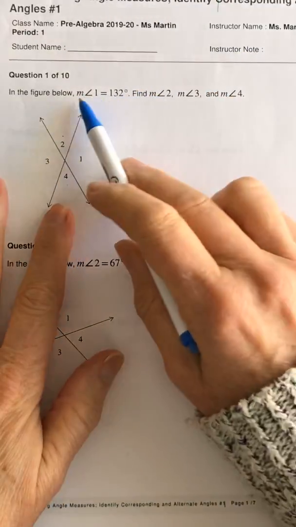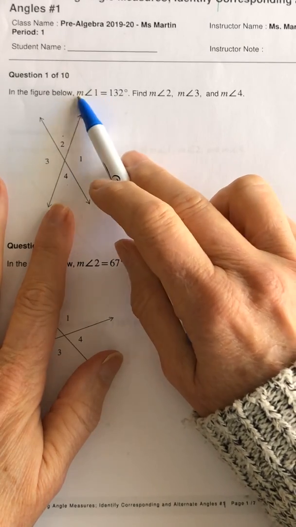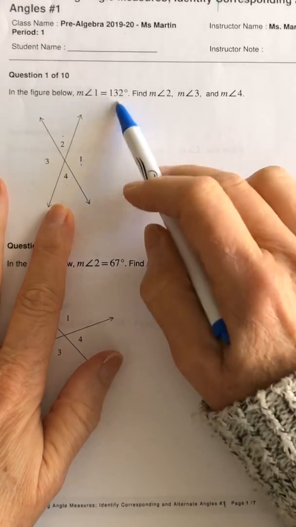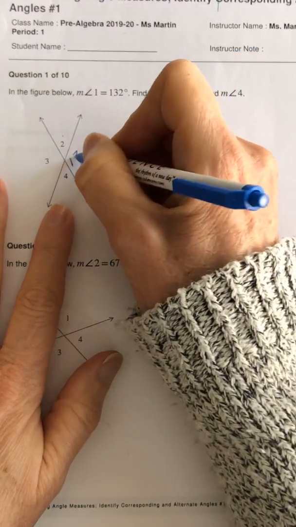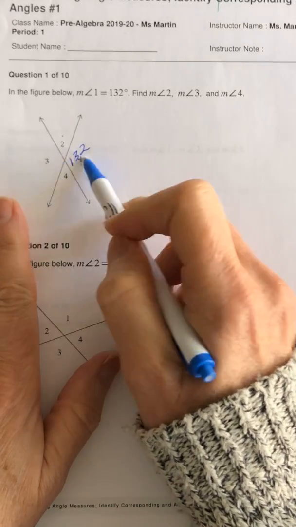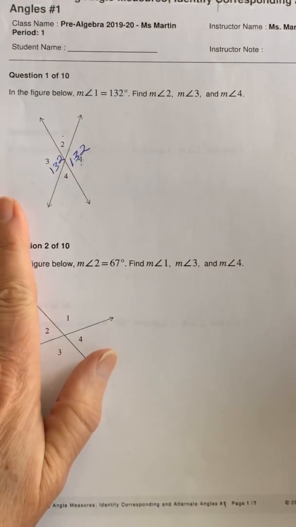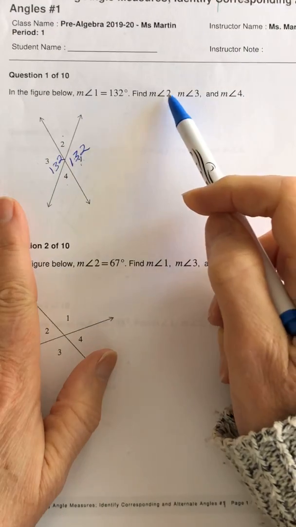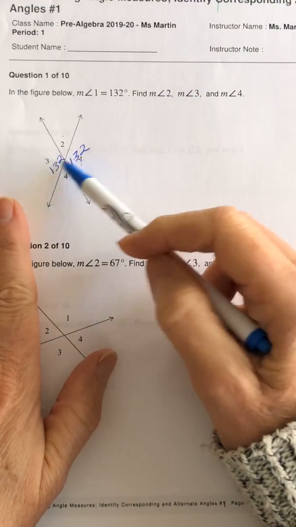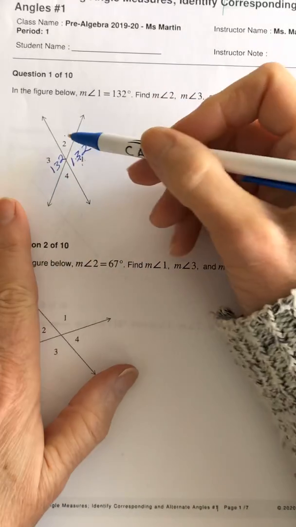So we have measure of angle 1, M with the angle symbol 1, means measure of angle 1 is 132 degrees. So I'm going to put 132 right here. If I know that this is 132 and these are vertical angles, the opposite angle is also 132. Okay? They want us to find angles 2, 3, and 4. So even though I know that's true, I am now going to figure out these two.